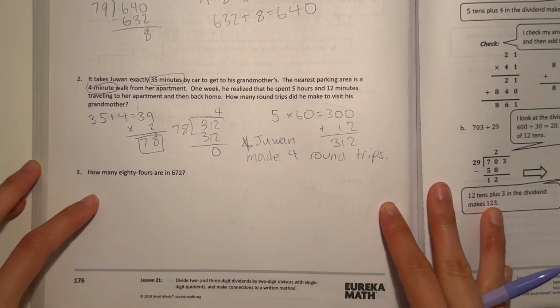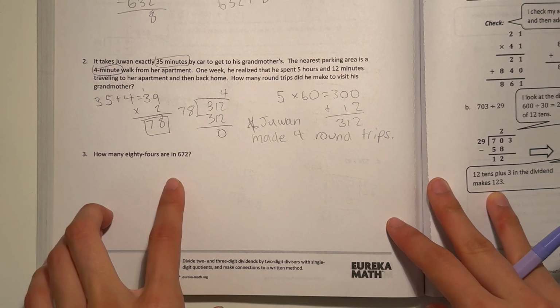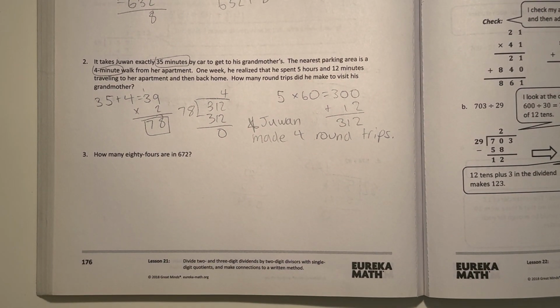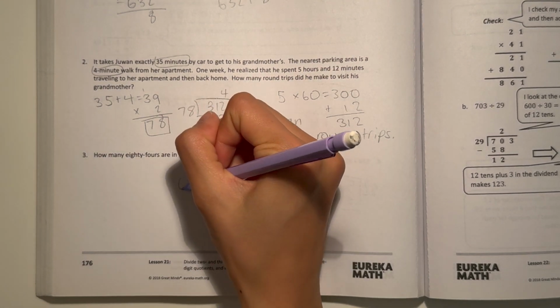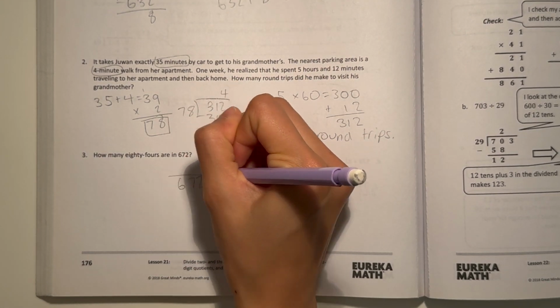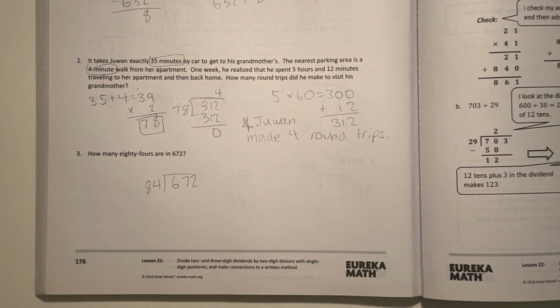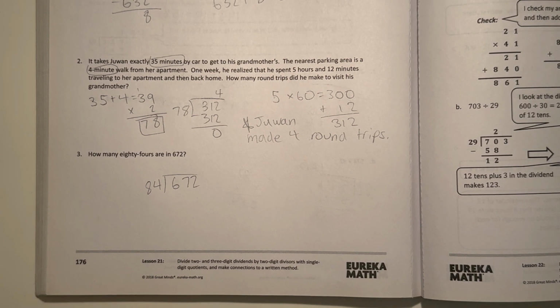Alright, number 3 says how many 84s are in 672? So that means basically 672 divided by 84. How many times can 84 go into 672? Well, 8 can go 8 times into 64, which is close to 67.